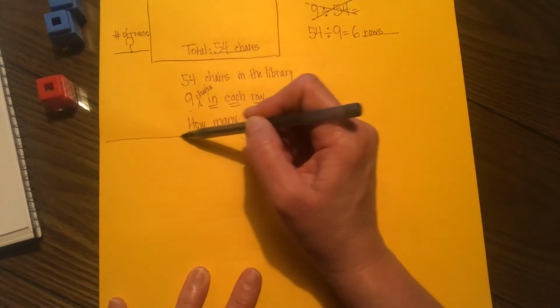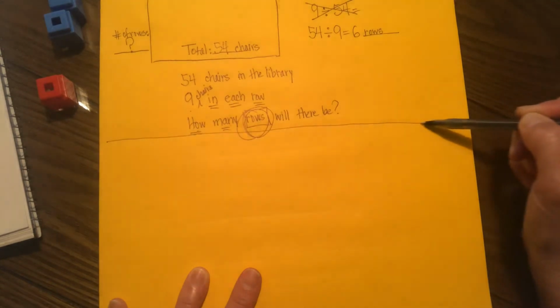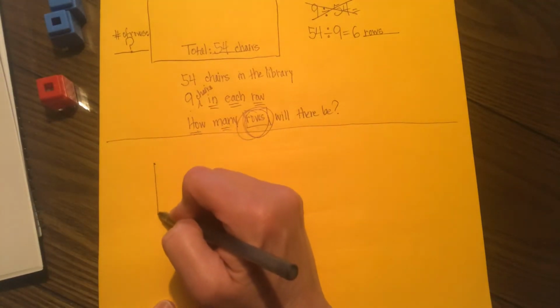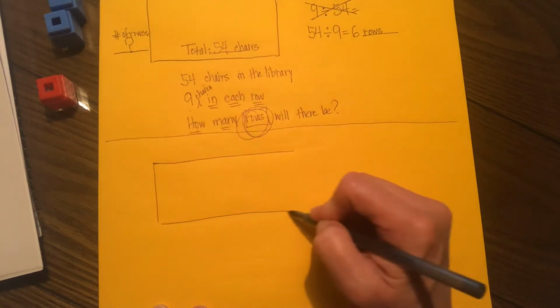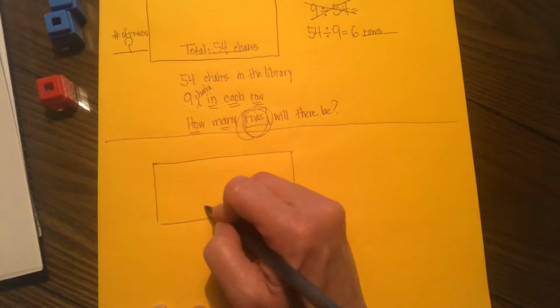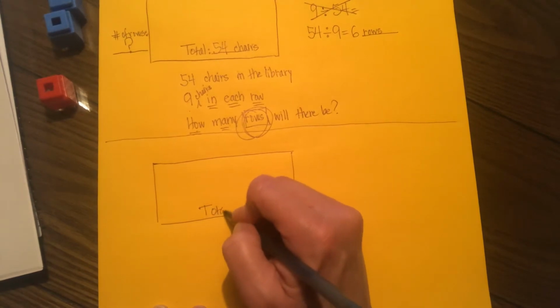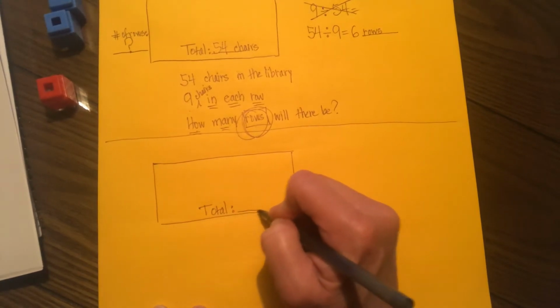Hopefully the more we go, the better this will get. Let's do another one. All right, we are going to draw another organizer. And again, my total number of items goes here.